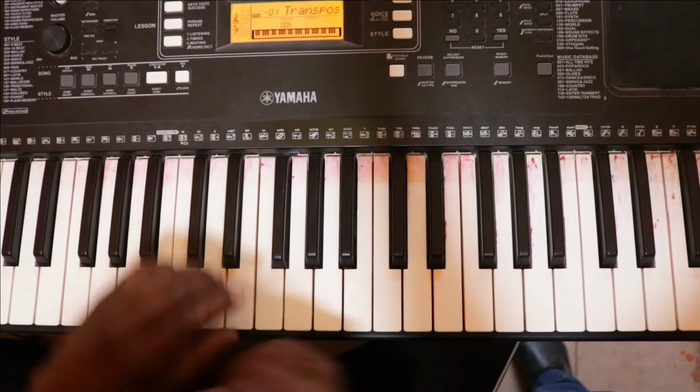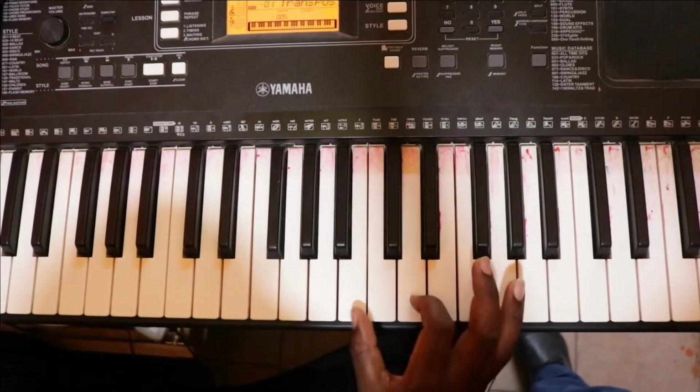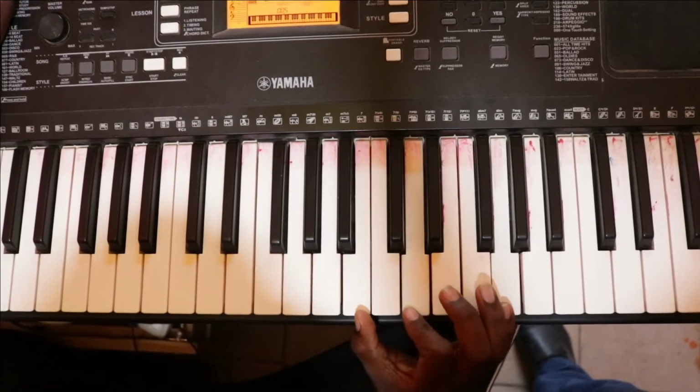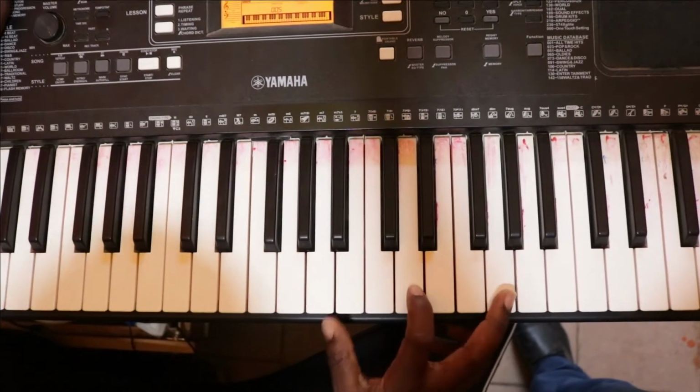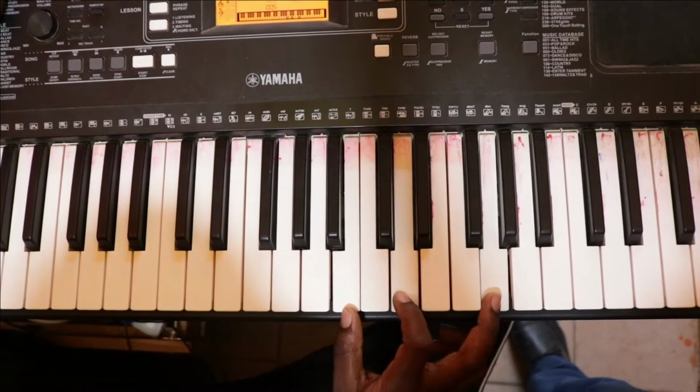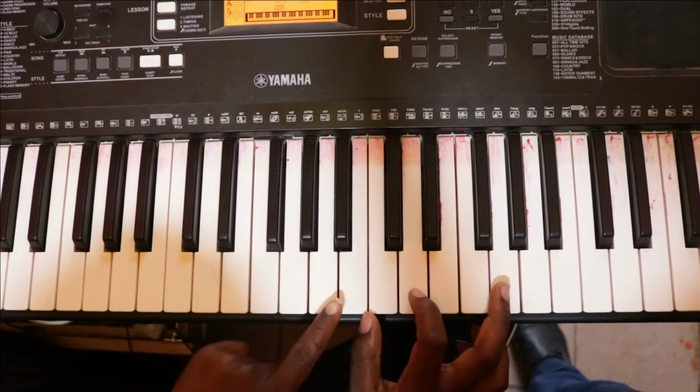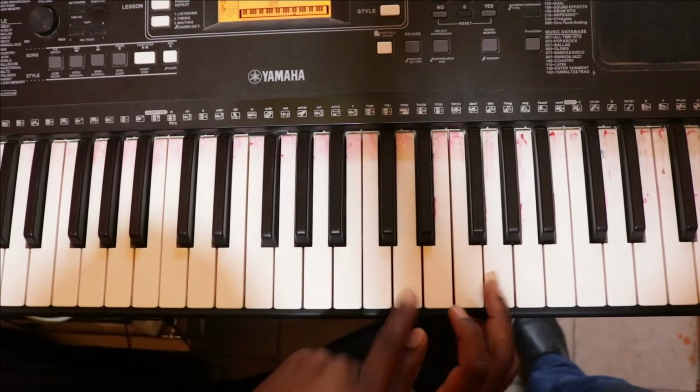Let me show you the chord that I'm using. The first I'm using is this G. I'm starting my chords here on this G. Let me play with this finger so that you can see. I'm starting with this G. This is called G. So we are playing B, D, G.